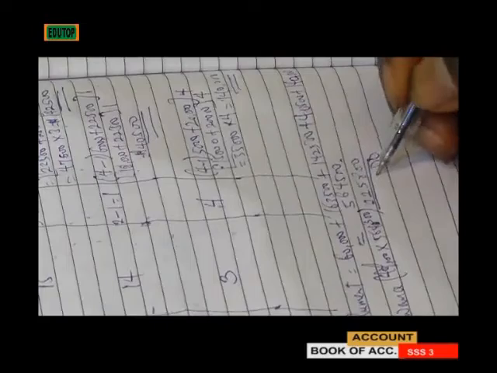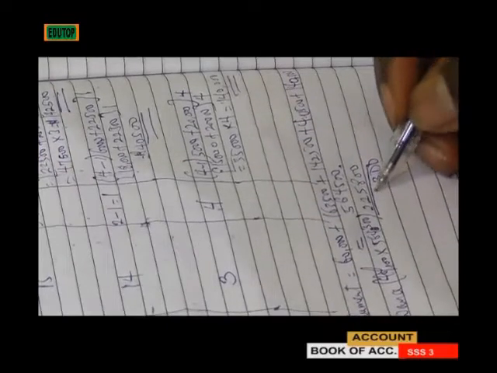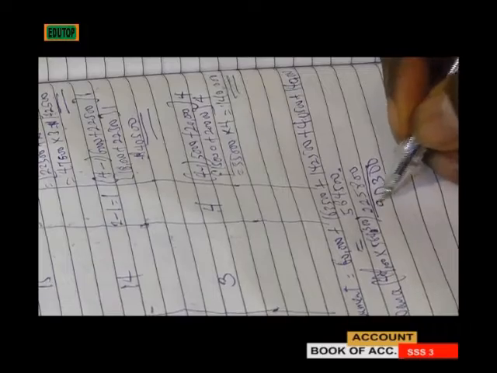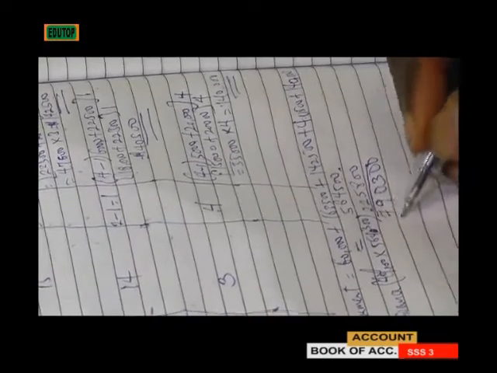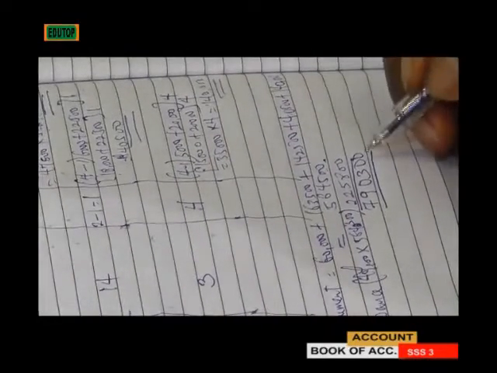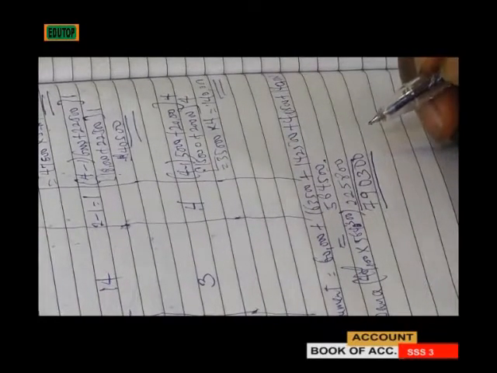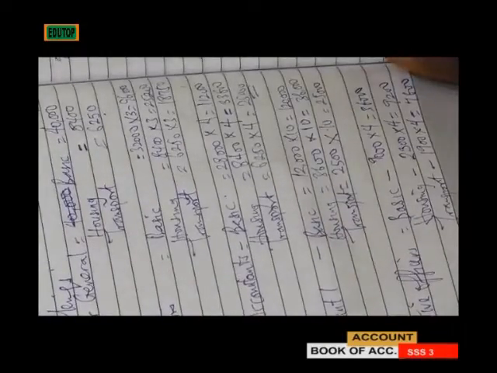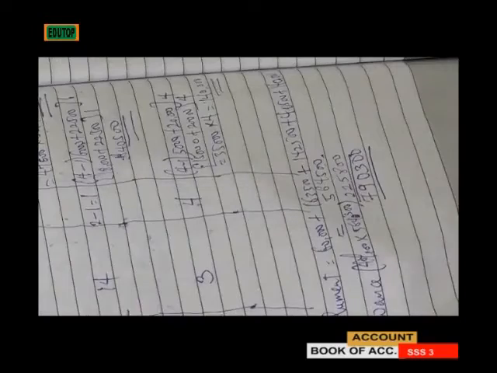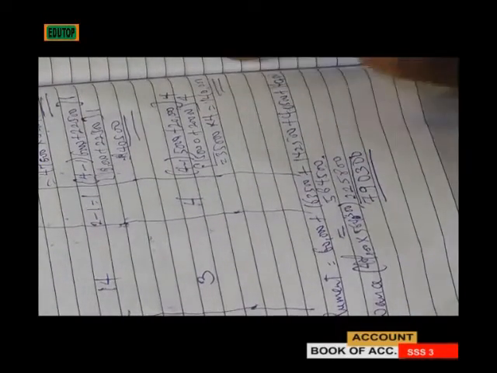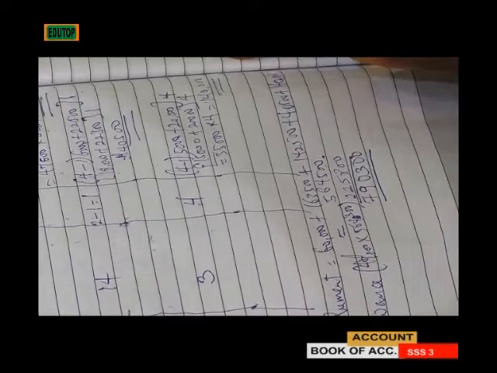So this is 0, 0, this is 3, this is 0, this is 9, and this is 7. So this is the total personnel cost that the ministry has budgeted in the month of 31st October 1999. So that is that on the personnel cost.